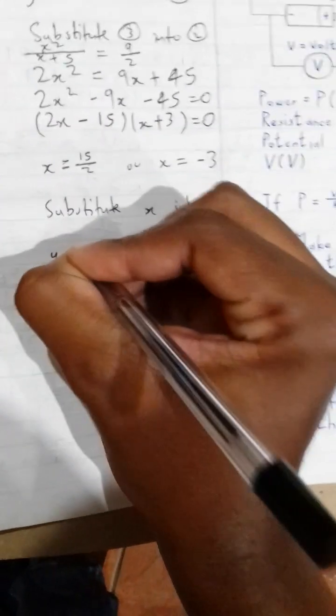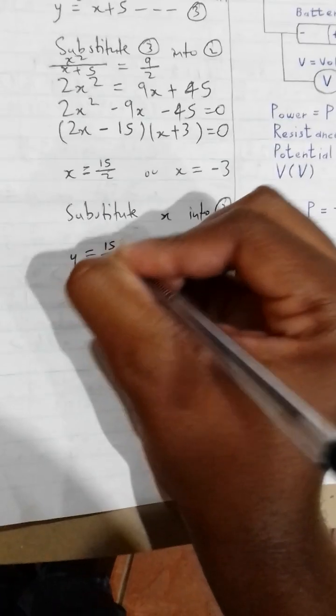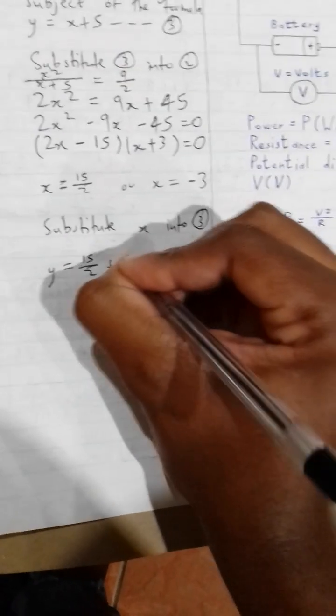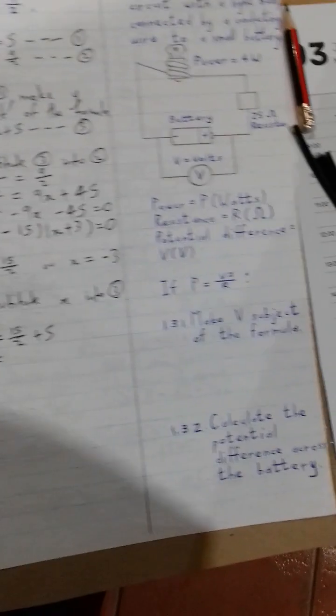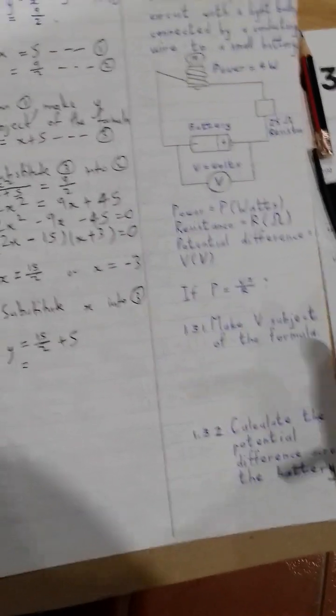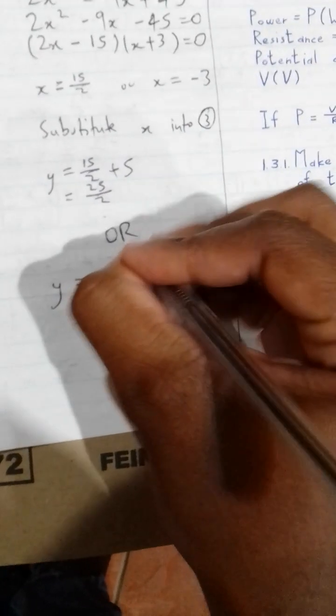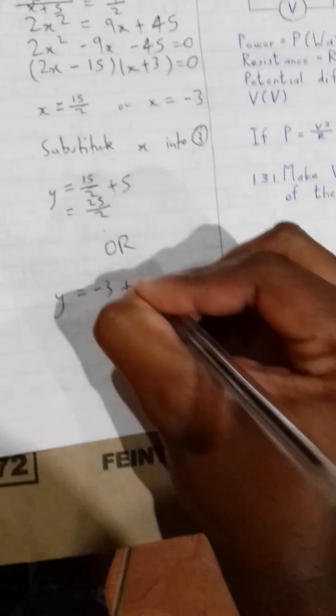Y is 15 over 2 plus 5, which is 25 over 2, or y is negative 3 plus 5, which is 2.